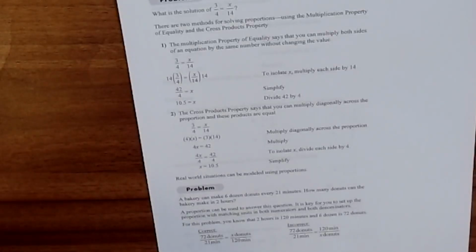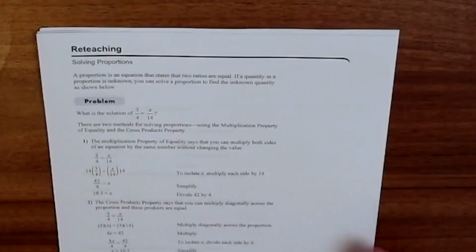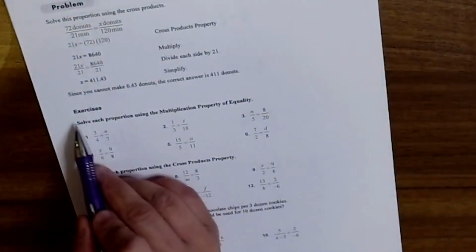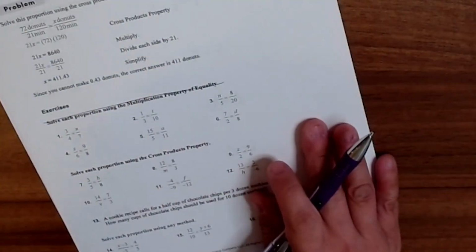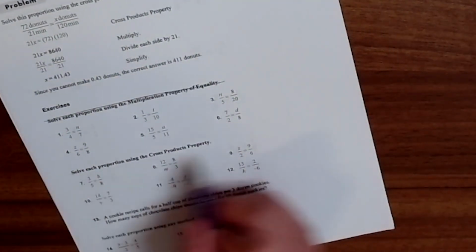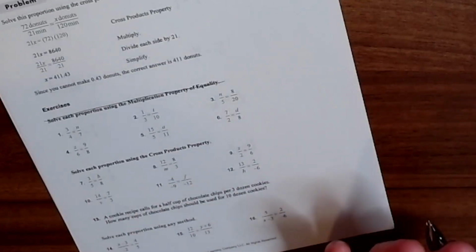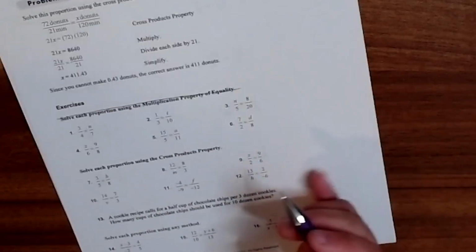Alright, so we're at our next one, which is solving proportions. Really what I want to show you guys is the cross products property. So I want you to be able to cross multiply to solve these. We're not going to read any of this because nobody cares that much. And I'm not going to use the multiplication property of equality because we don't care either. Every single time you see something like this, we're just going to use cross multiplication.